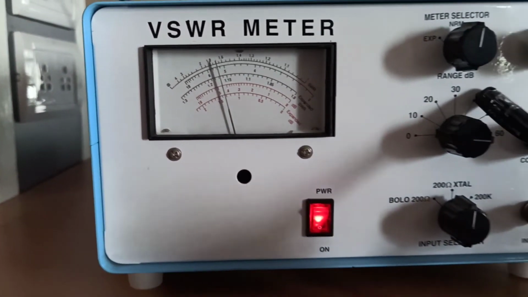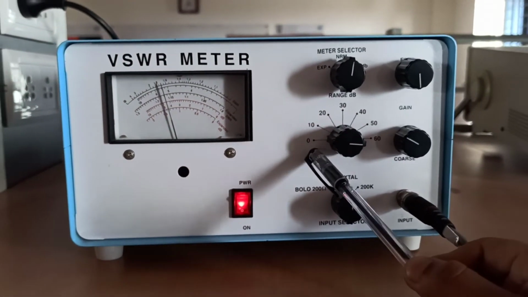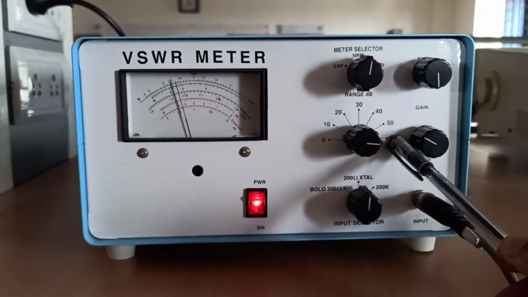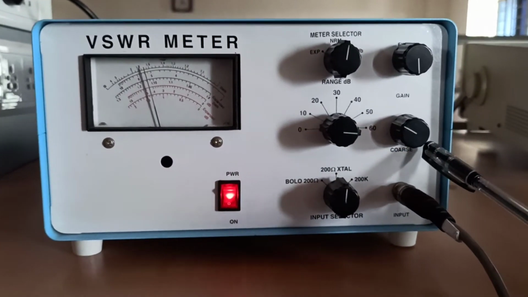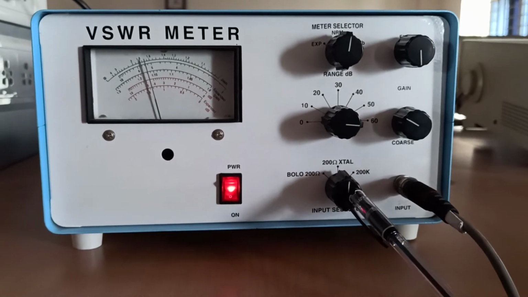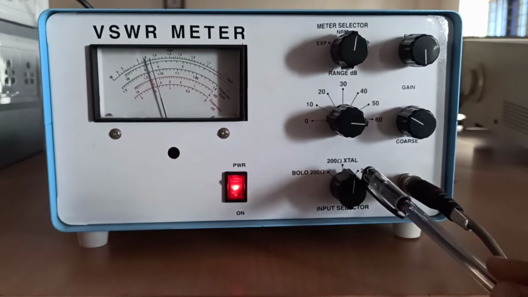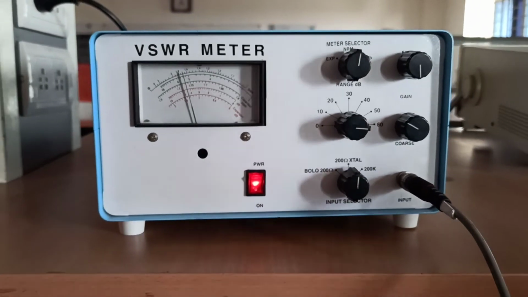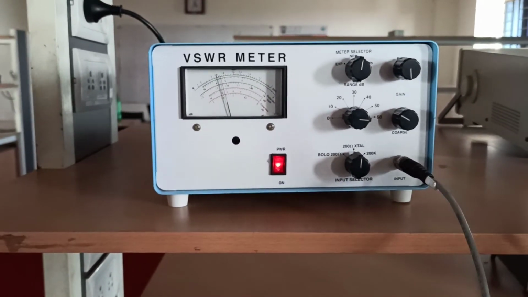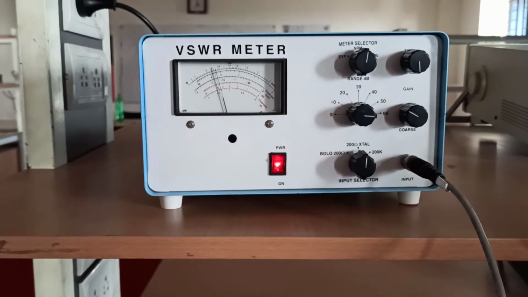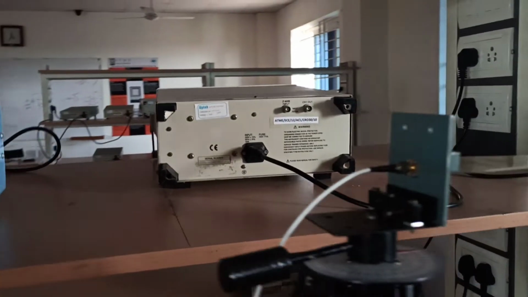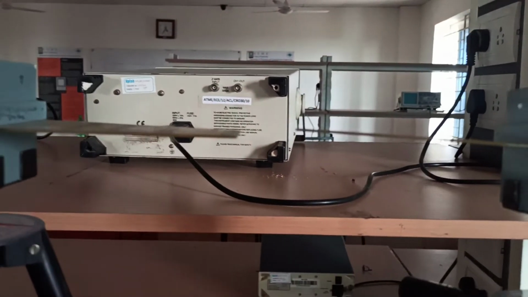So this is the range which is calculated in dB, starting from 0 to 60 dB. And this is the gain. Always this input selector should be across 200 ohms. So once the RF level has been set, then we have to take the readings of these radiations.